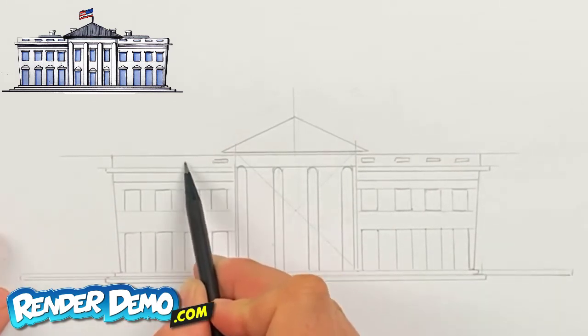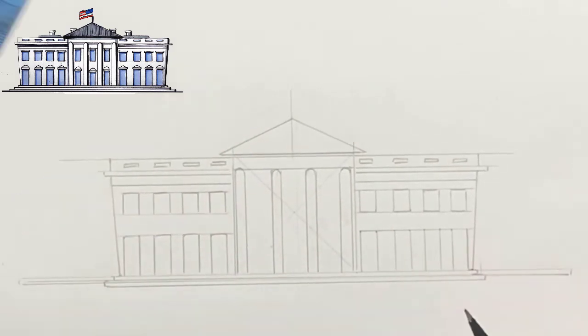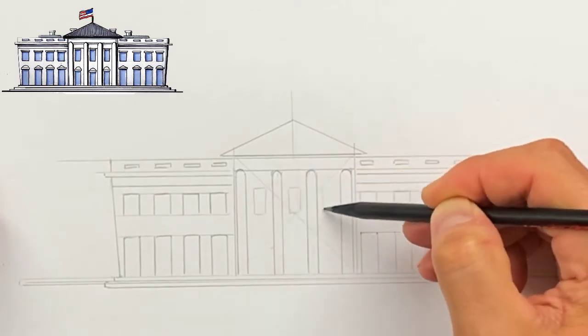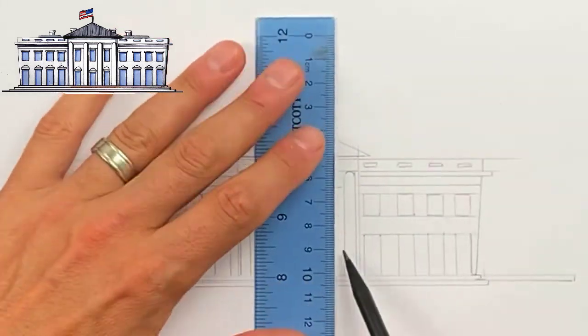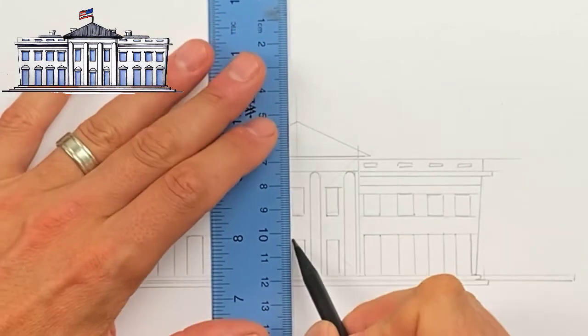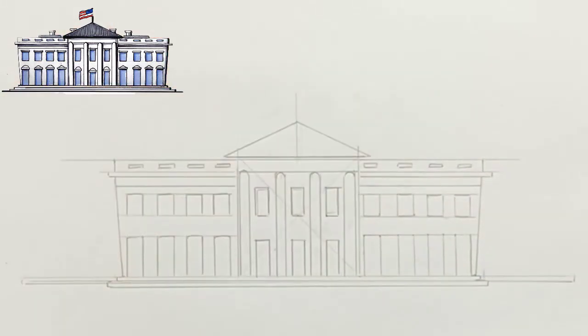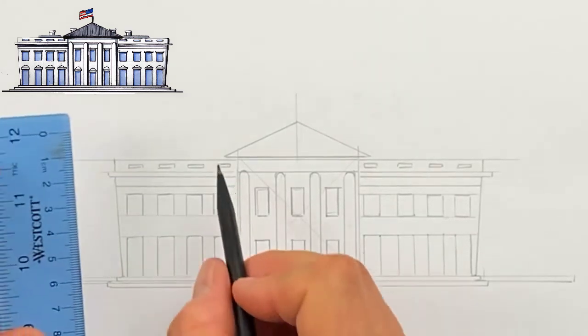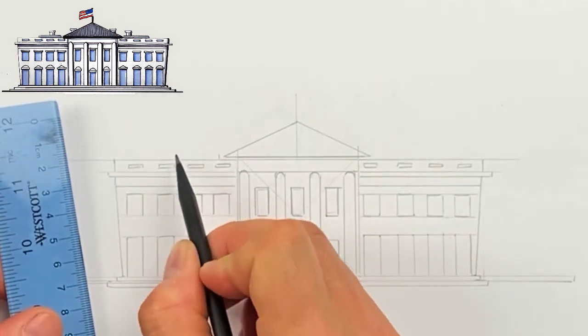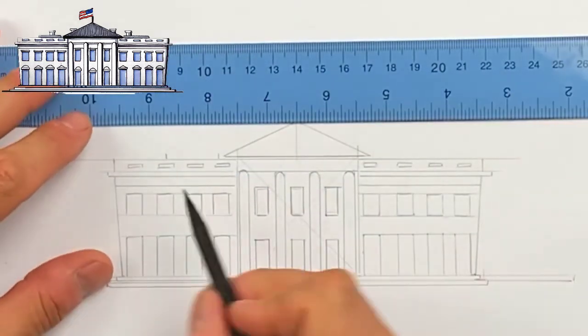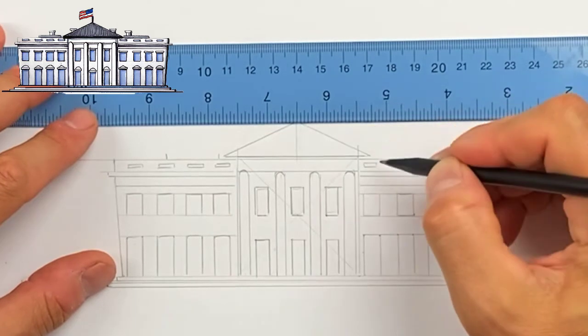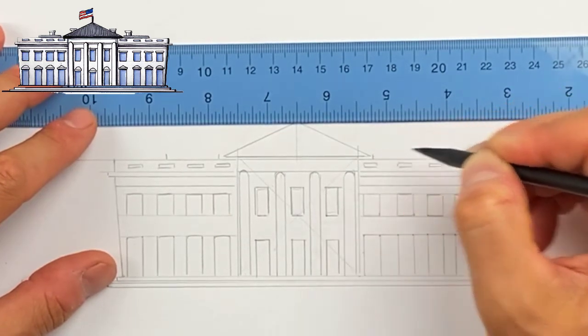And then we can actually put in a couple smaller shapes up here. And then I'm going to put in a couple windows in between here. And then over here where the roof is, we can add a small, short step up there, and we can do the same on this side.